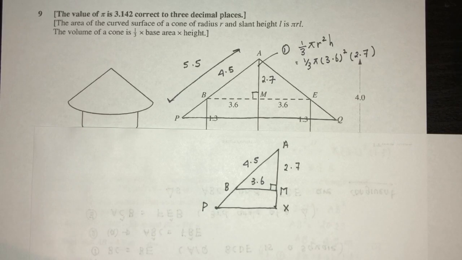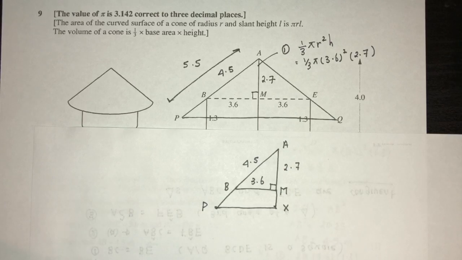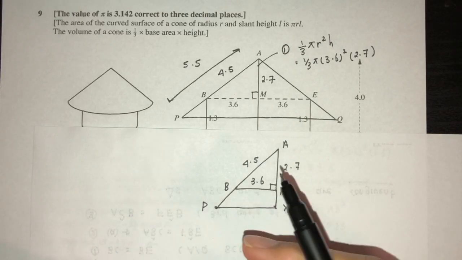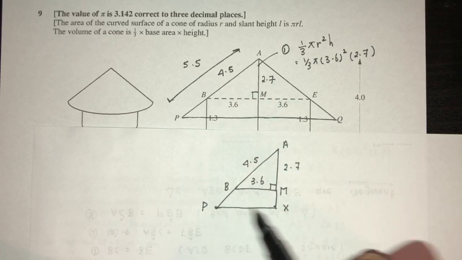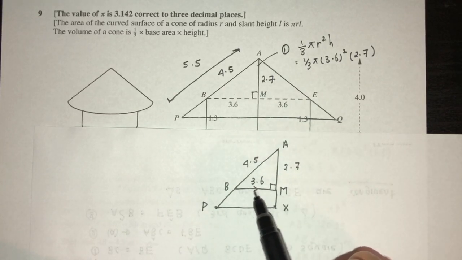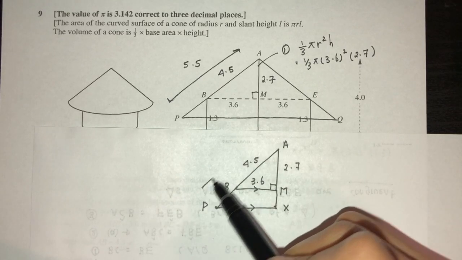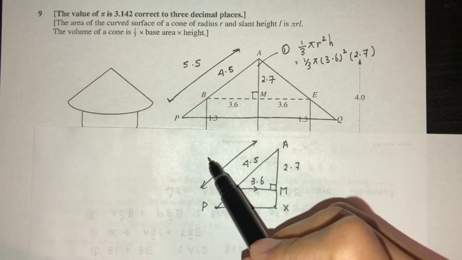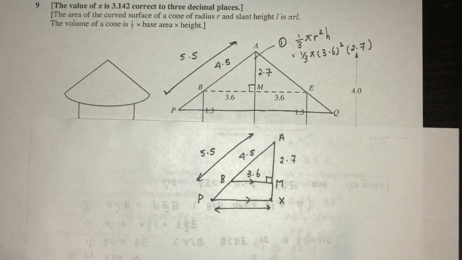So as you can see, the big triangle here, APX, and ABM are similar because we have one triangle inside another triangle, a small triangle in the same big triangle, and these two sides are parallel. Because of that, we know these two must be similar. Now, how can we use this? Because we know AP is 5.5, we have to find this side. Pretty easy. We have to compare their corresponding sides.